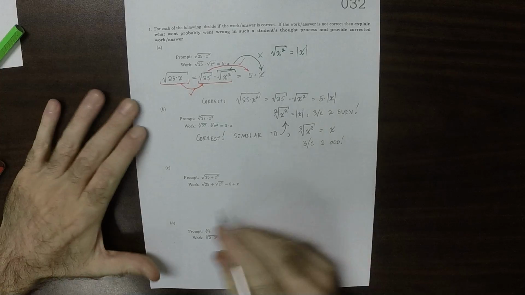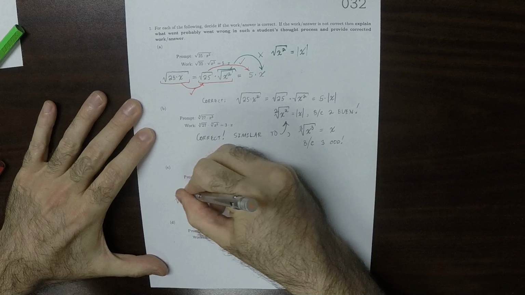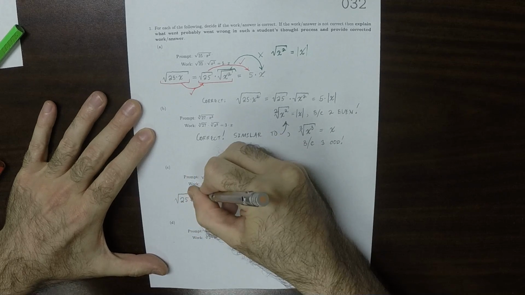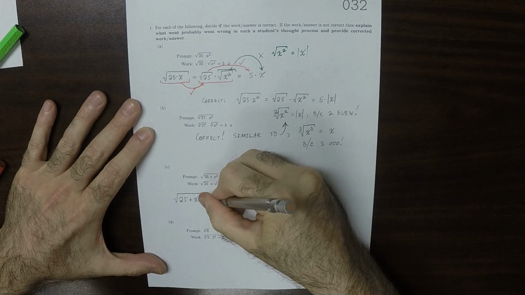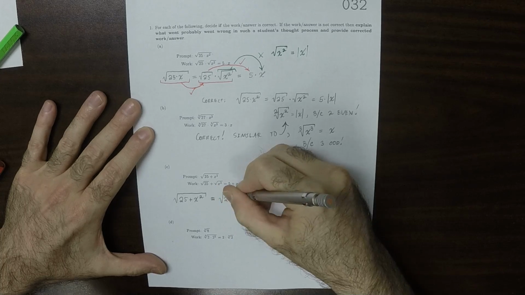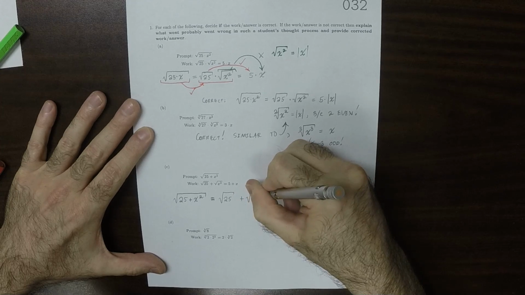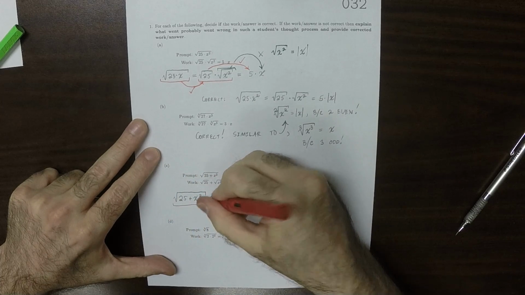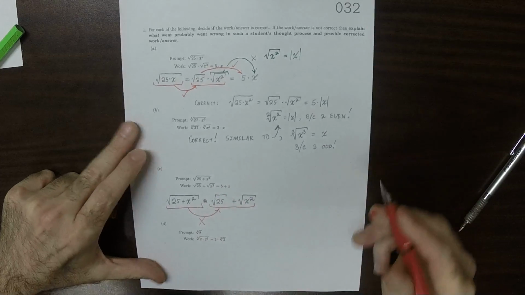Okay, so this is wrong. This one is wrong because effectively here's the prompt: the square root of 25 plus x squared, and then the first step of work is that the student is saying this. So square root of 25 plus square root of x squared. This is not correct.